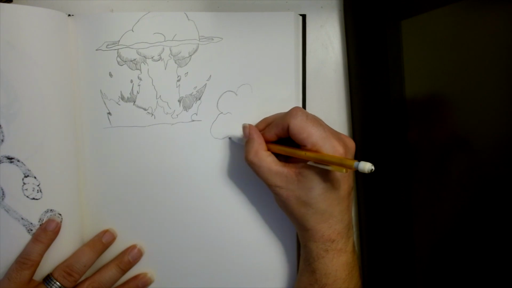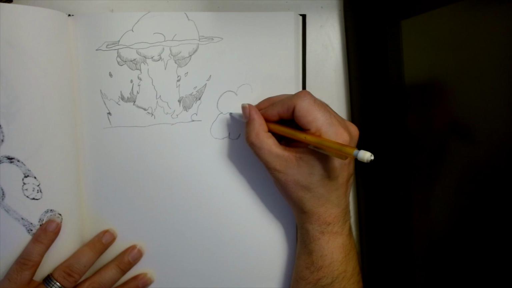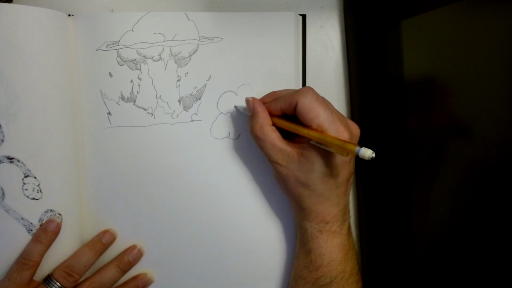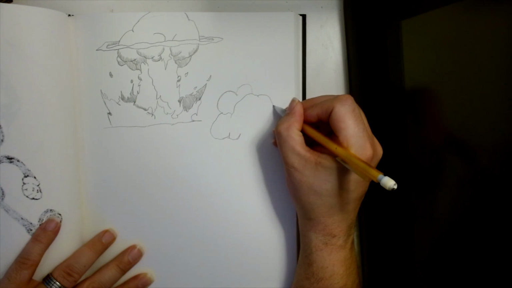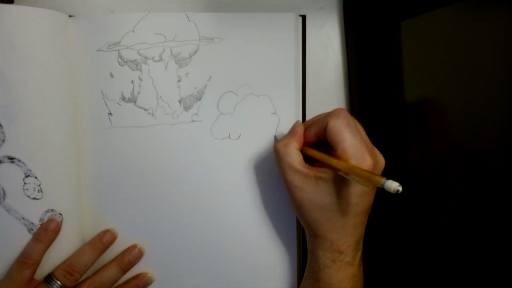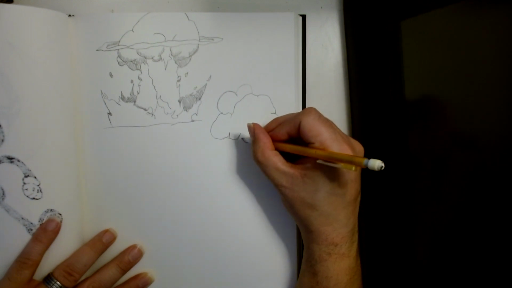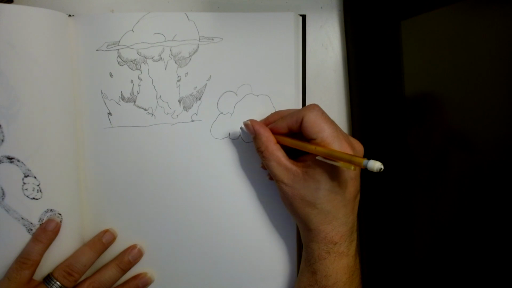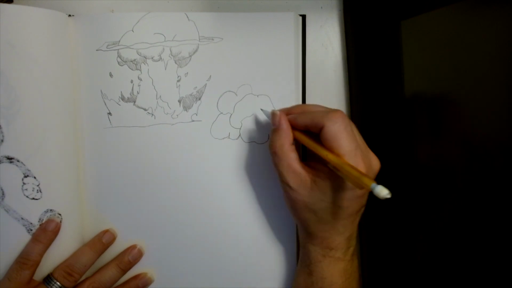You want to put a little bit of variety in the shape. Don't just make it perfectly rounded. You want it to have some kind of puff look to it. So you can have some overlap every so often, like that.